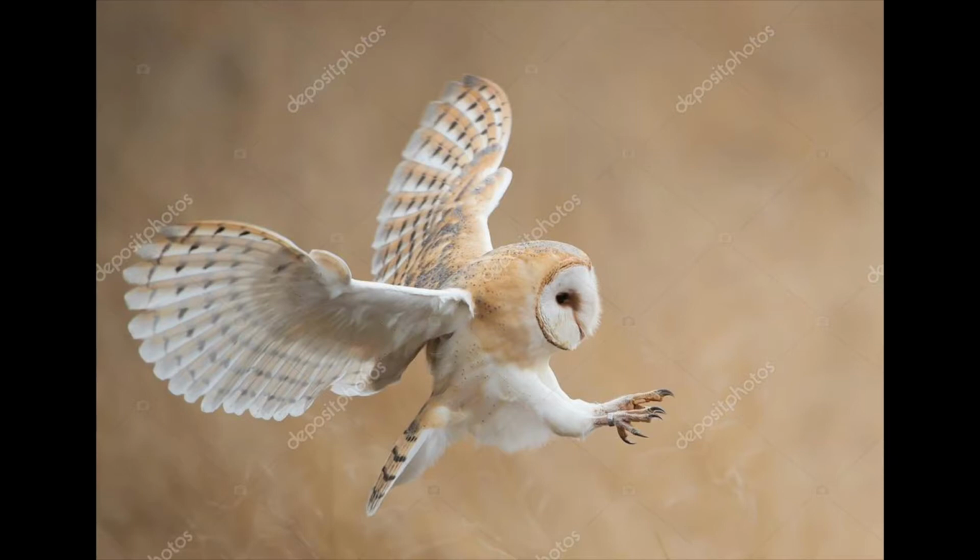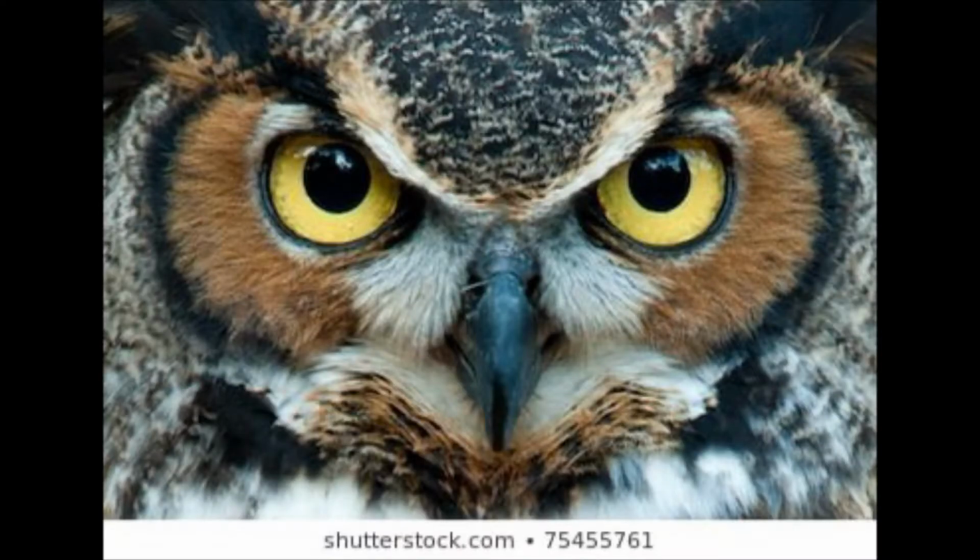They have powerful talons, which are their claws, which help them catch and kill their prey. They have unique feathers and big wings that enable them to fly almost silently. They have large eyes and a flat face, which make them look wise. Have you ever heard that expression of a wise old owl?